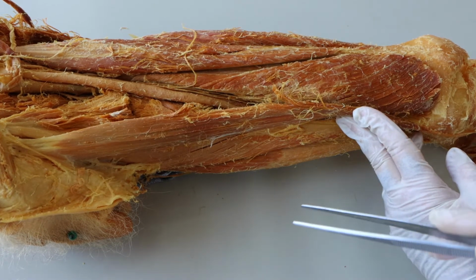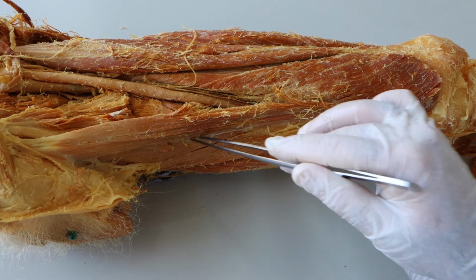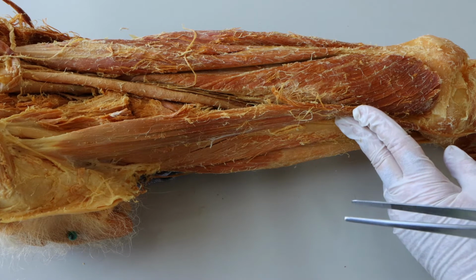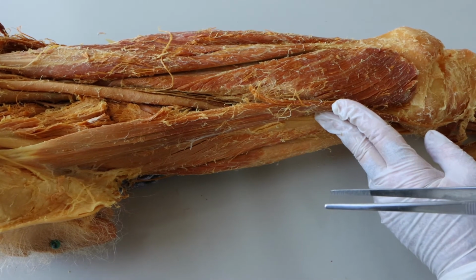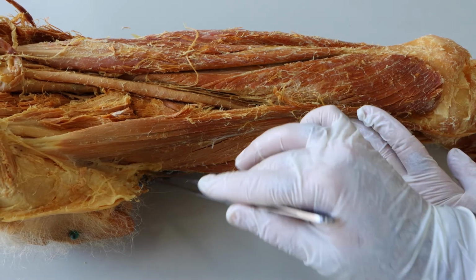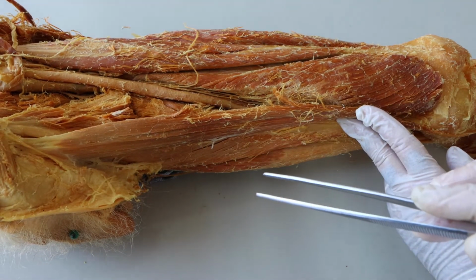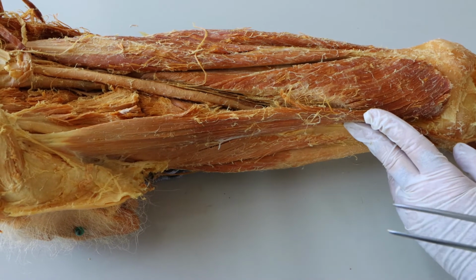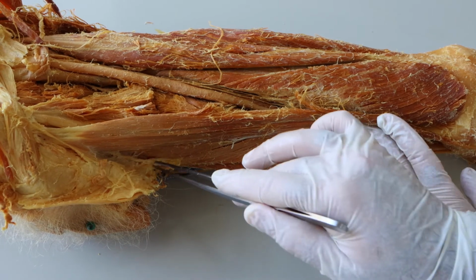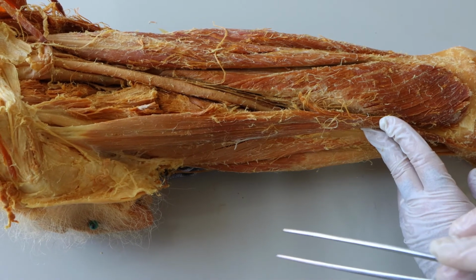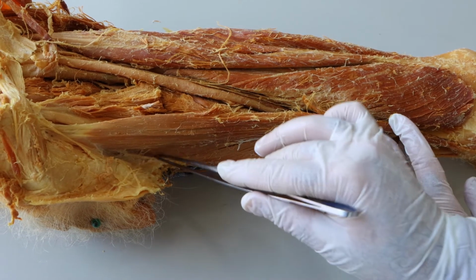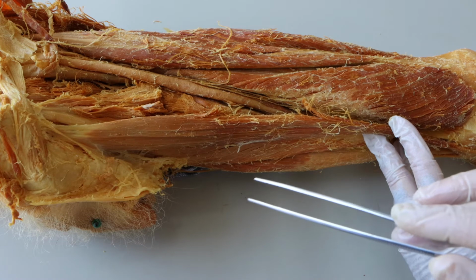The main function of both parts, the pars obliqua and the straight part, pars rectus, is adduction at the hip joint, with an auxiliary function of extension at the hip joint, especially the part originating from the ischial tuberosity. The proximal part also makes external rotation at the hip joint.